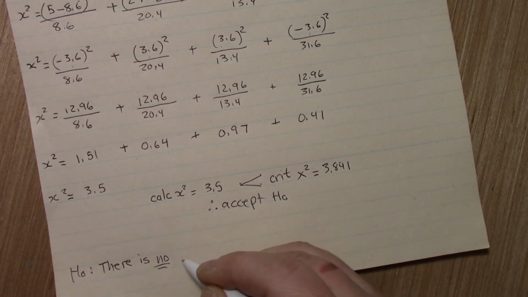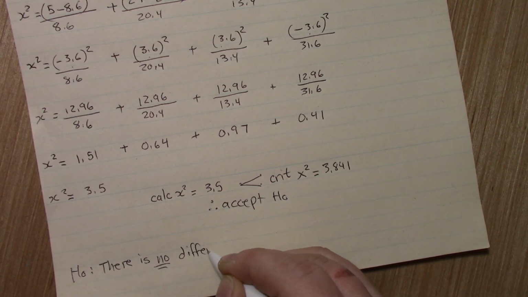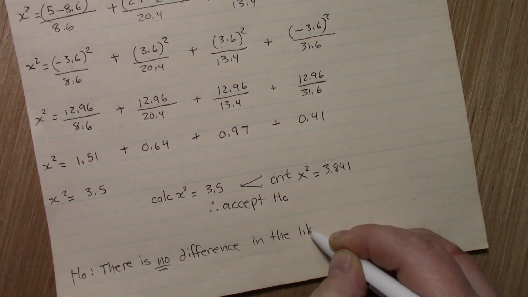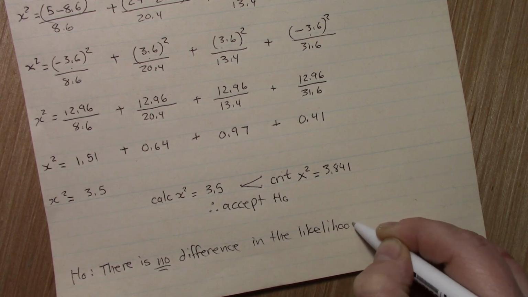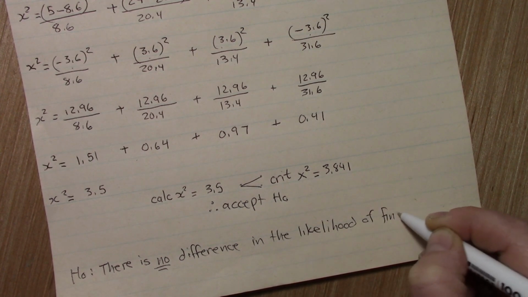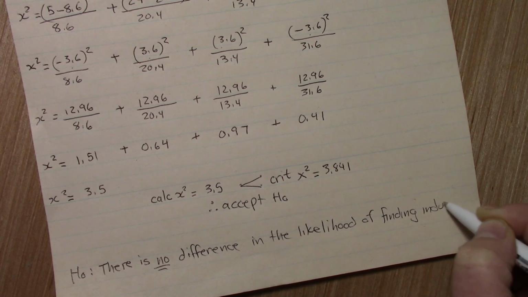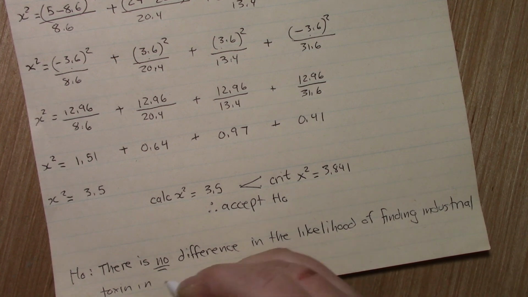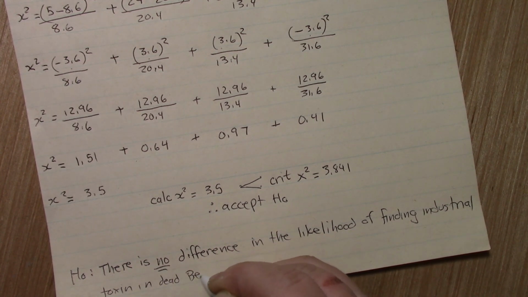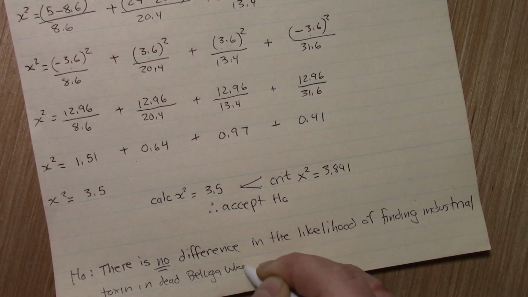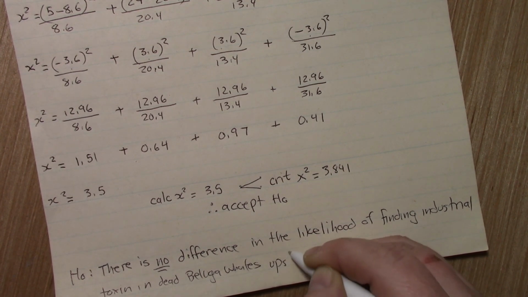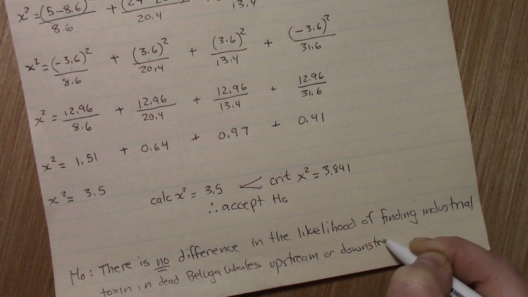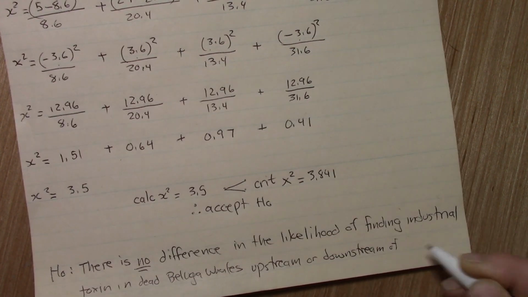There is no difference in the likelihood of finding industrial toxin in dead beluga whales upstream or downstream of a factory.